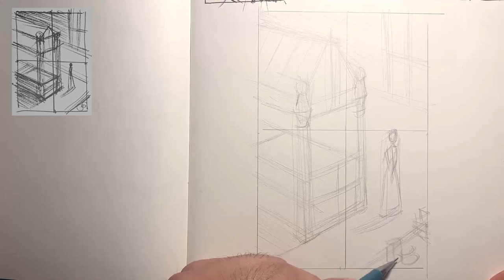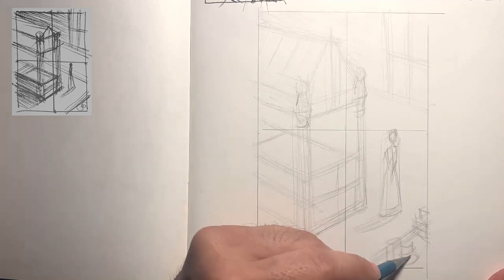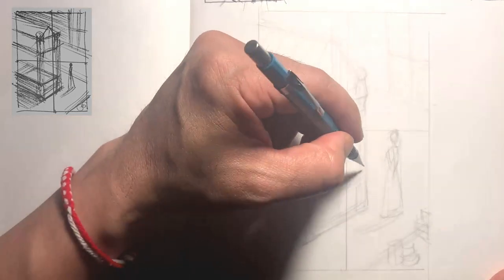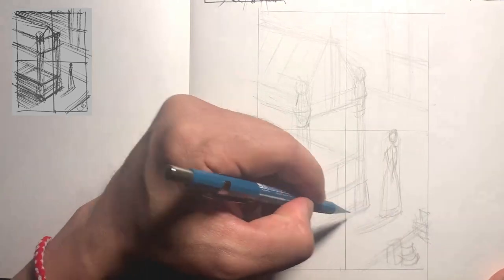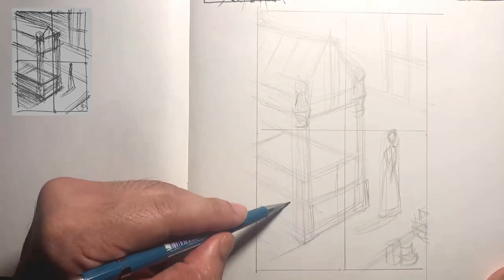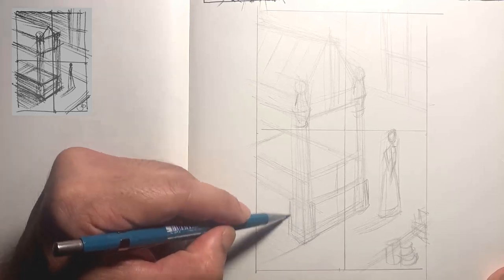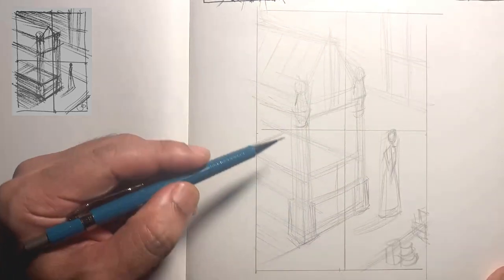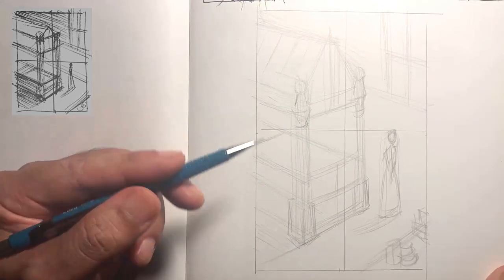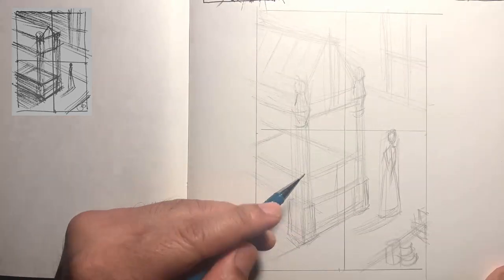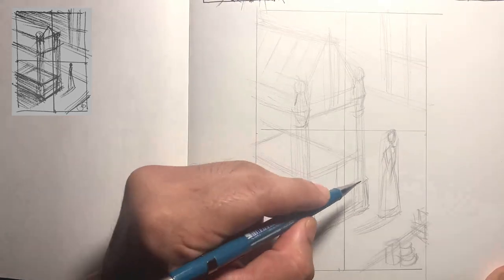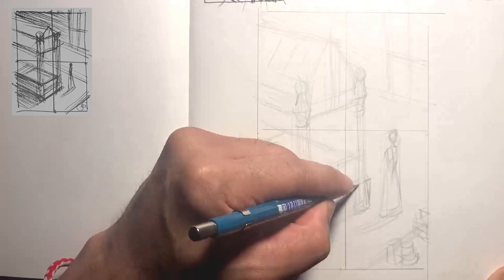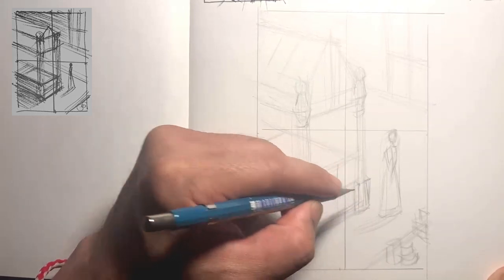So you can see that I'm adding more forms. I'm adjusting the bed, refining the forms, making it look a little bit more accurate without a ton of detail. Also, when I ink it, I'm gonna add a lot of the line work, the textures and stuff. So really I just need to know the forms and the shading and stuff, the shadows, where they're gonna be.